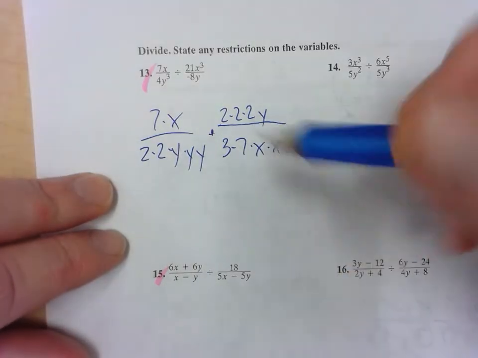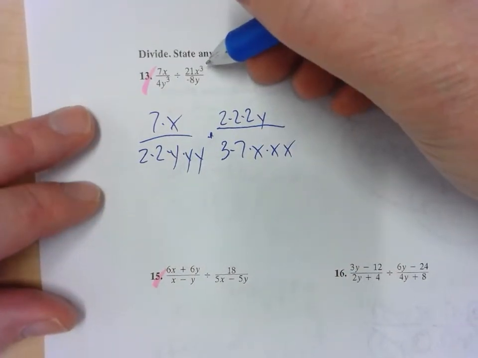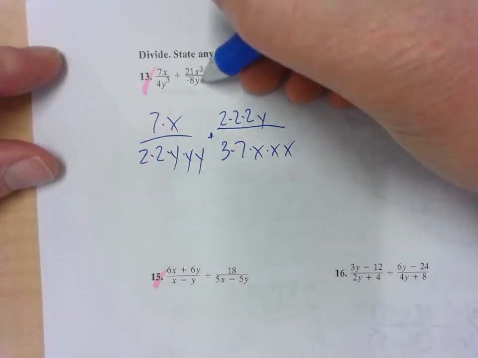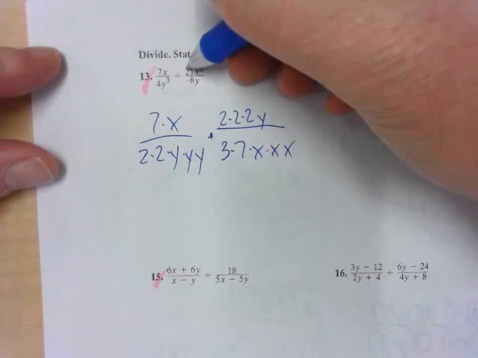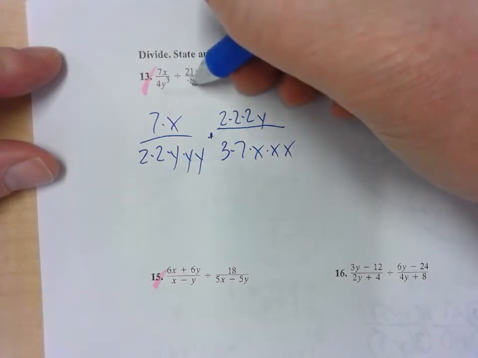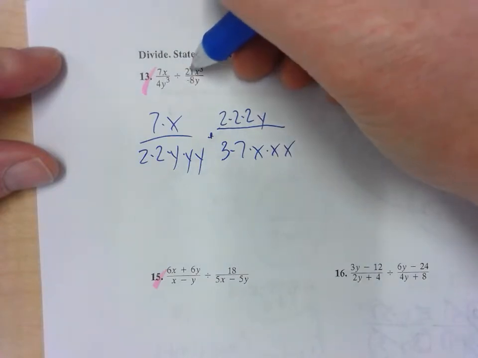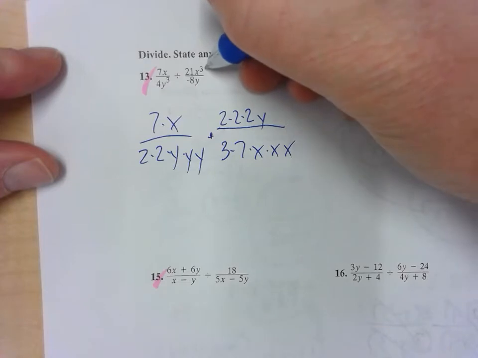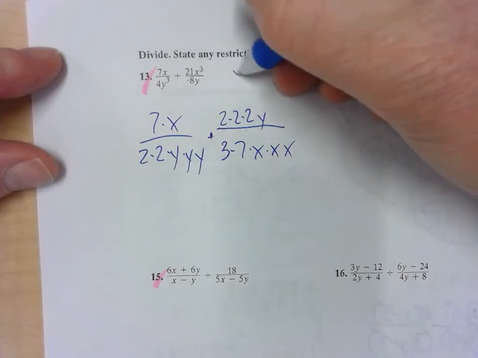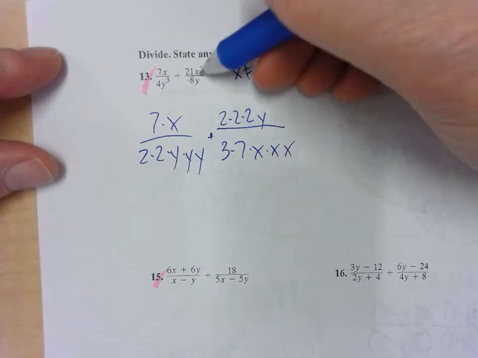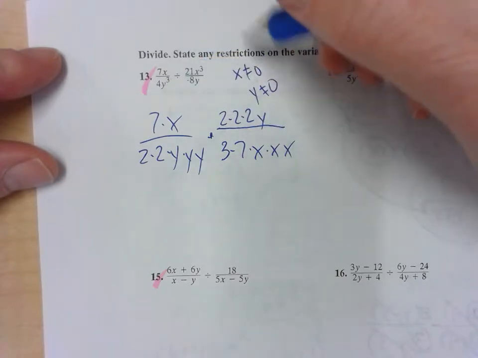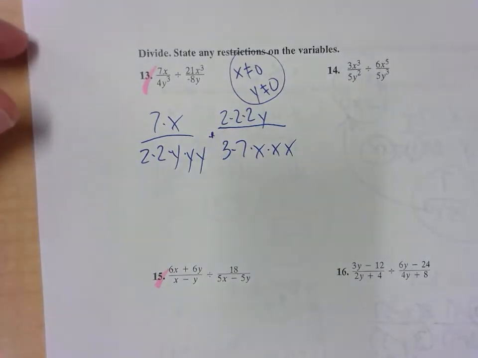Okay, so what's weird about the division ones, if this here is 0, then you'd be dividing 0 into this fraction. So this can't be 0 here, this can't be 0 here, and that can't be 0 there. The only thing that could be 0 is this one numerator right here. So none of those could be equal to 0. So x cannot be 0, and then it can't be 0 there, so y cannot be 0, and it can't be 0 there, so y cannot be 0 again. So you have to consider 0 in 3 places for the division ones, which is kind of weird.